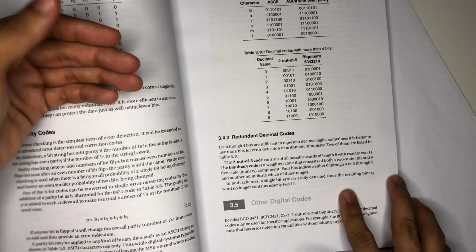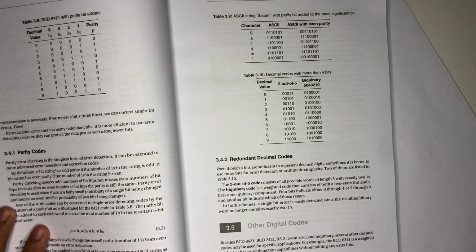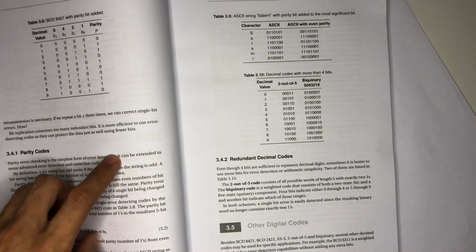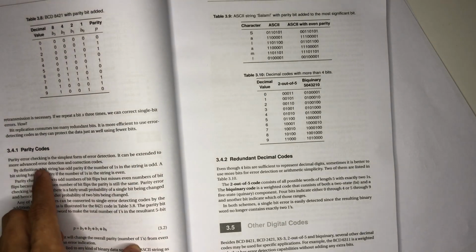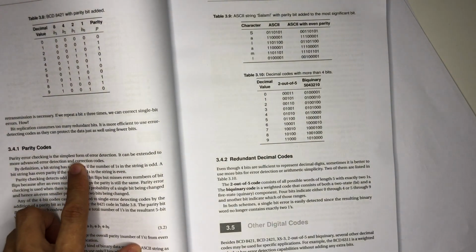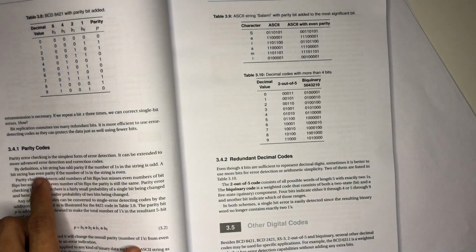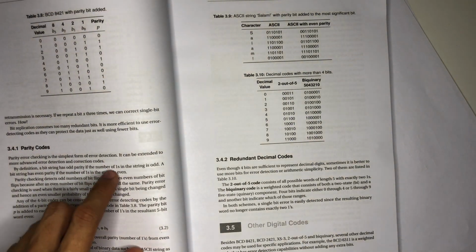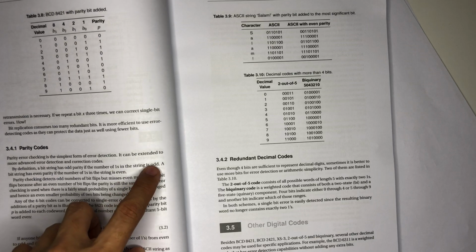Now we go for the parity codes. This one you can read yourself. Parity code checking is the simplest form of error detection. It can be extended to more advanced error detection and correction codes. By definition, a bit string has odd parity if the number of 1s in the string is odd.